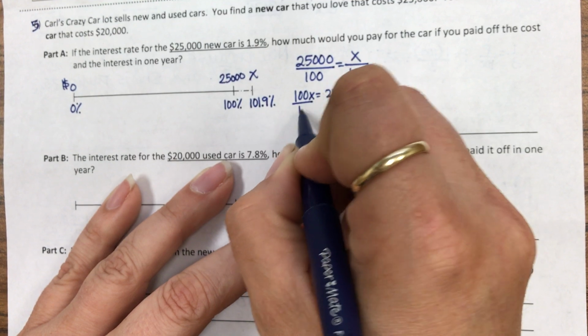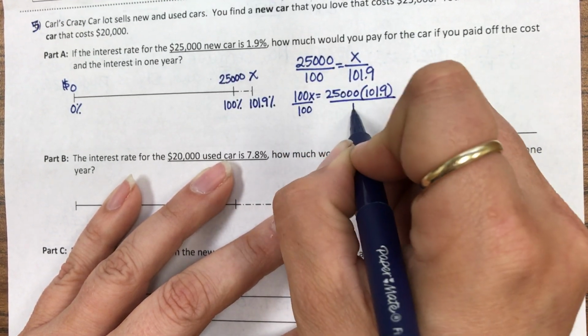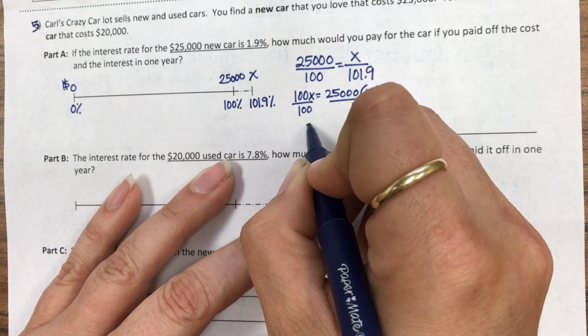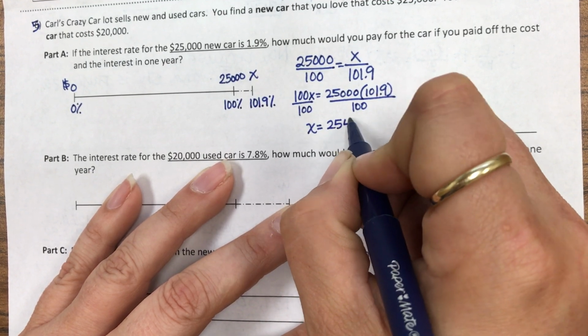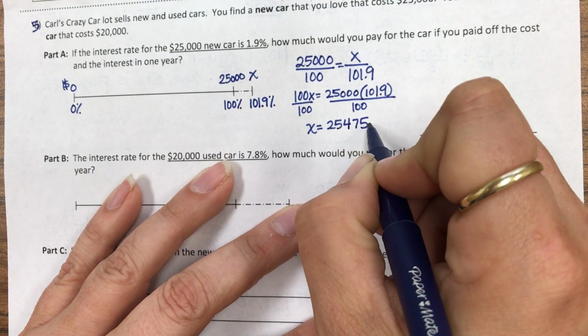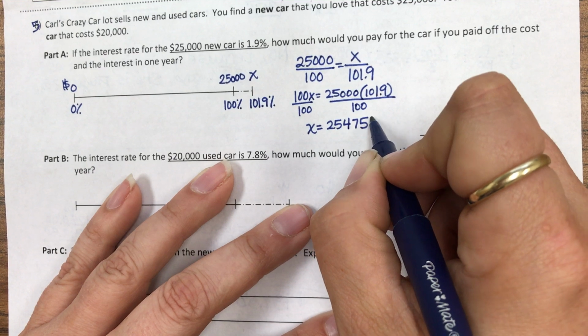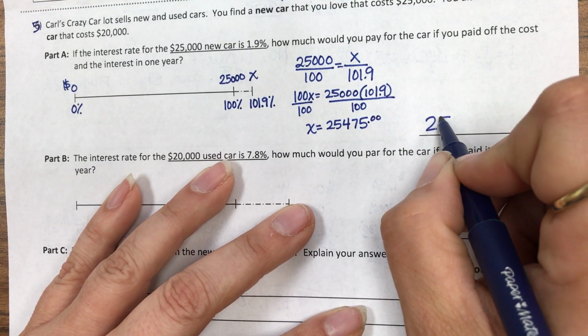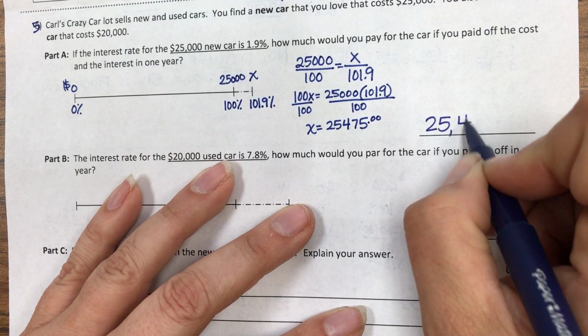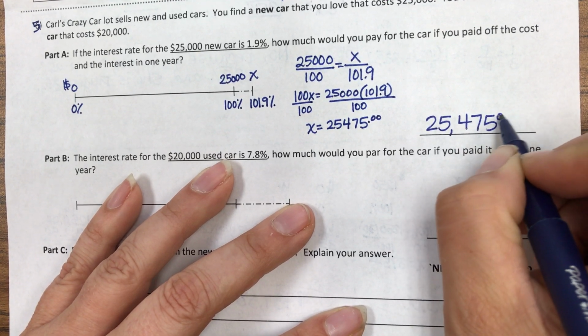Then to isolate x, we're going to divide by 100. And we're going to get x is equal to $25,475. Okay, so to pay back the entire loan, we have to pay $25,475 back.